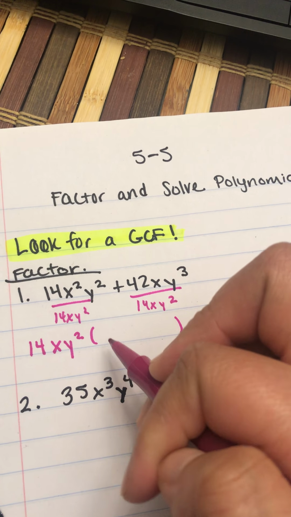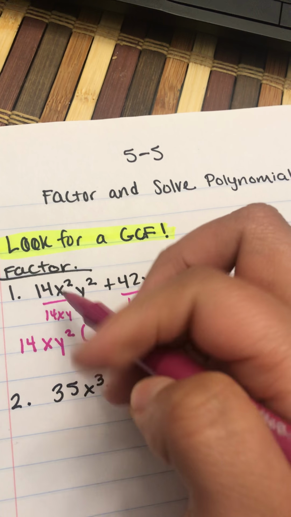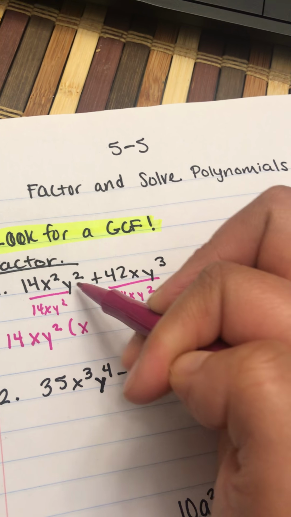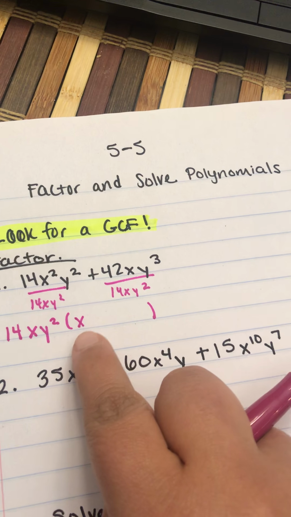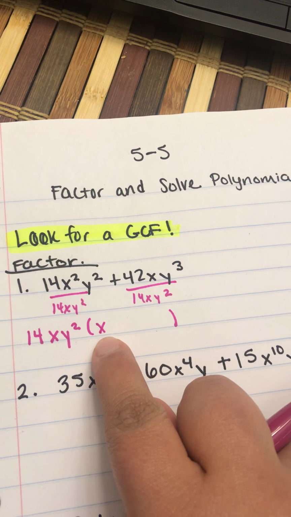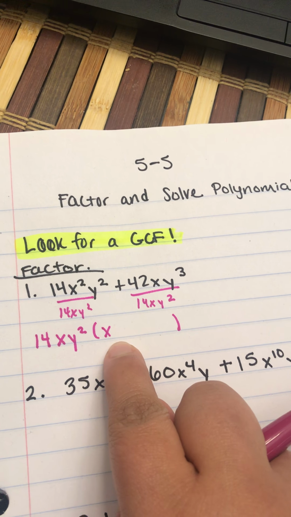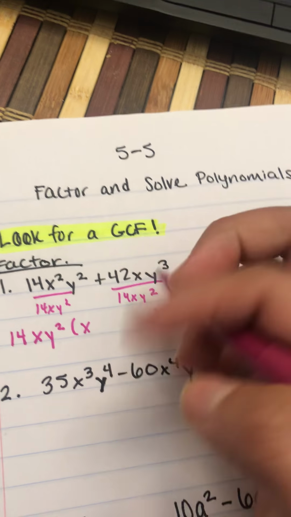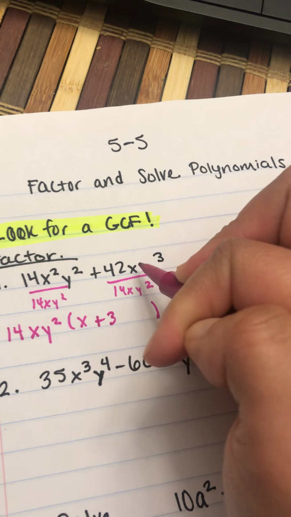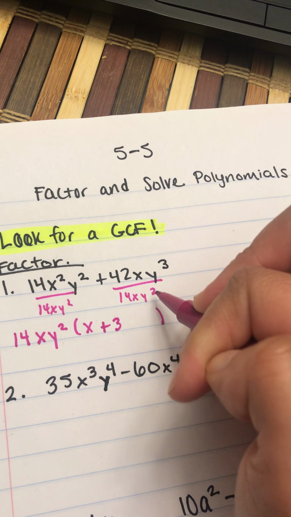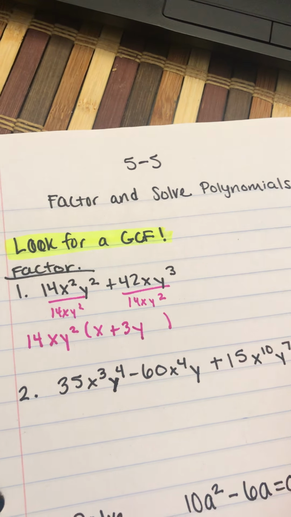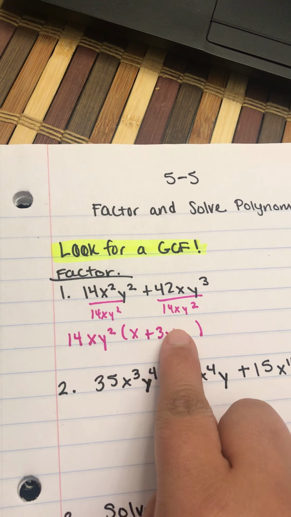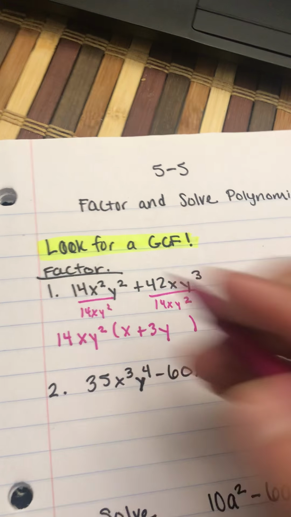You don't have to write this next step, but it does help to visualize the problem. So here, for 14x squared y squared, the 14s would cancel. x squared divided by x is x, and the y squareds cancel. So you would only factor out the x from there. If you were to multiply these, you would get 14x squared y squared. Here, 42 divided by 14 is positive 3. The x's would cancel, and y cubed divided by y squared is y. So in our factor, we would have x plus 3y. If you were to multiply these together, you would get the term we started with.